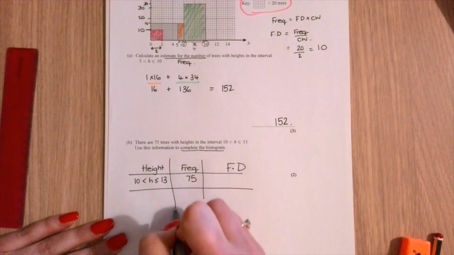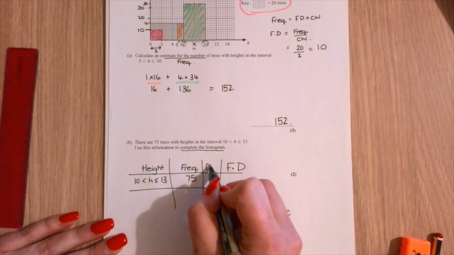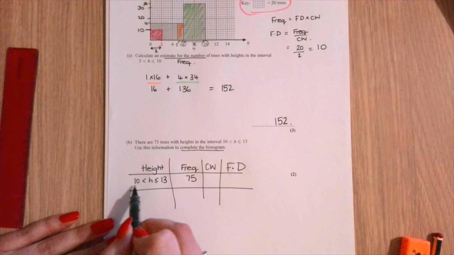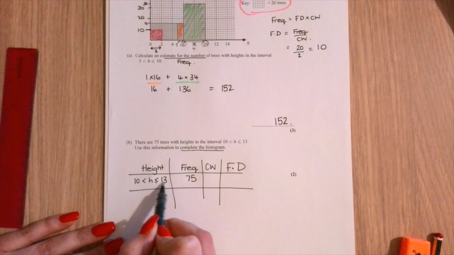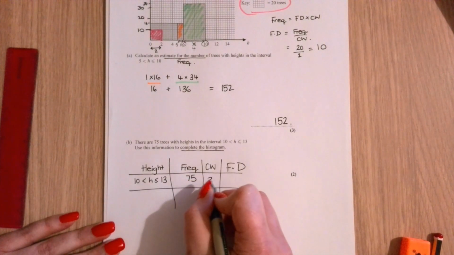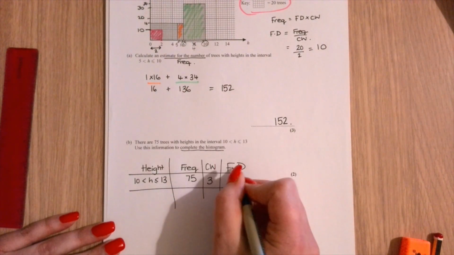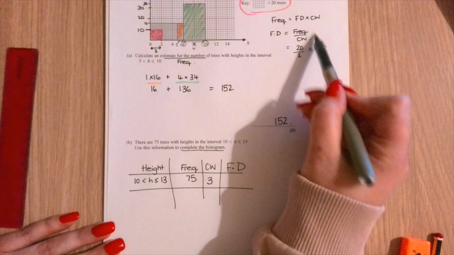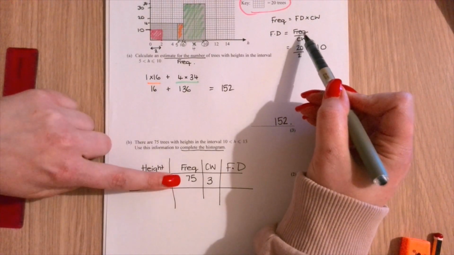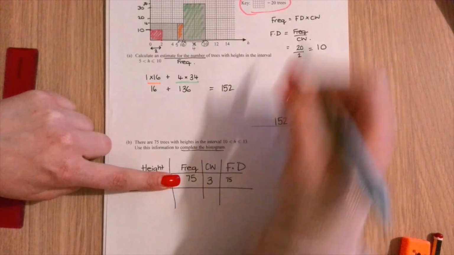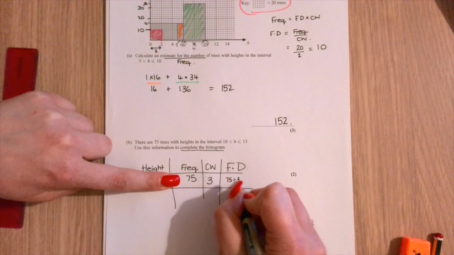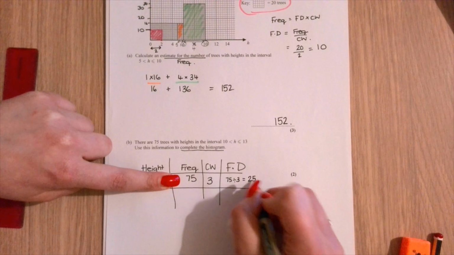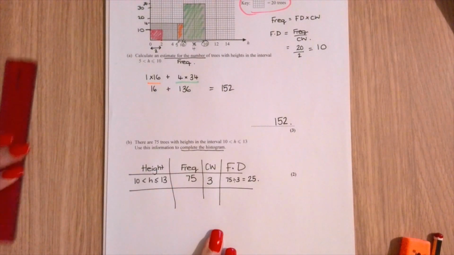So what I'm going to do is I'm just going to find out what the class width is. So the class width is the size, the difference between these two numbers. So 13 take away 10, which is 3. So my frequency density, using my formula up here, is my frequency, which is 75, divided by my class width, which is 3. So I get a frequency density of 25.